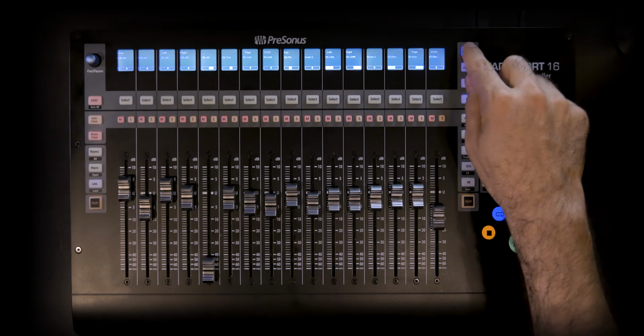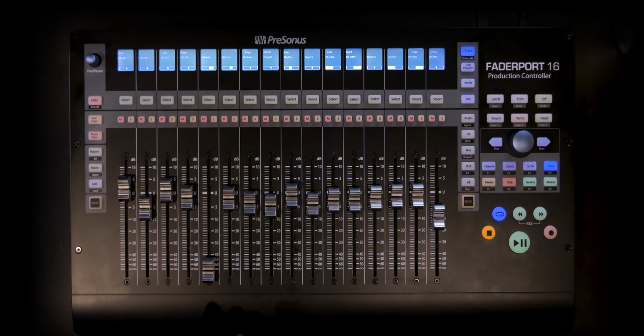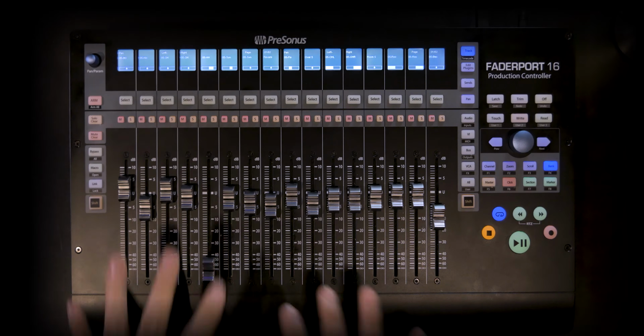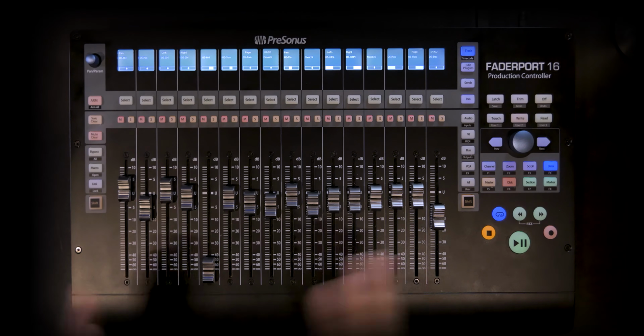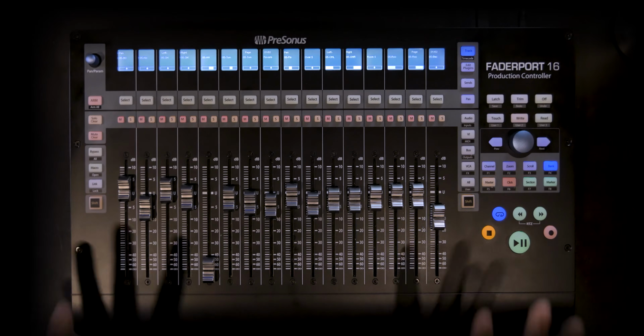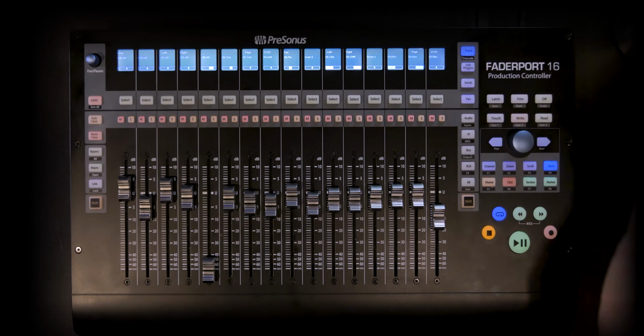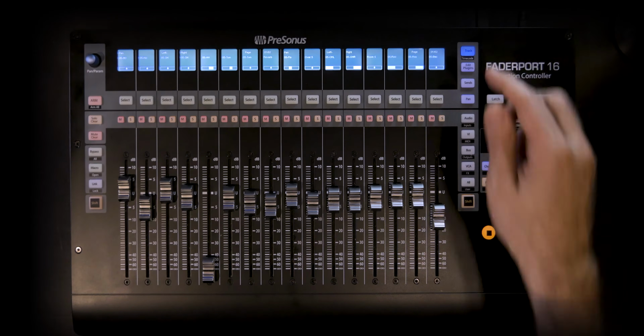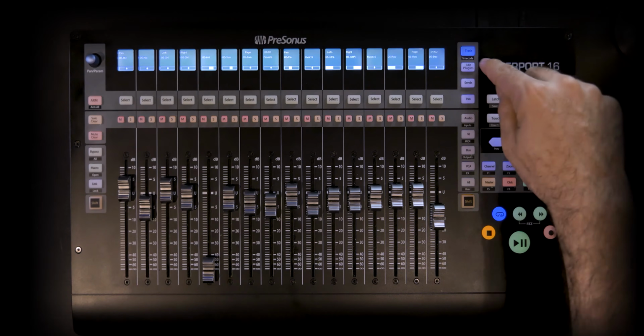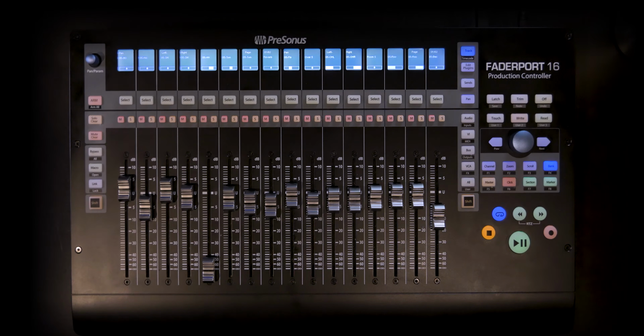So first, when we click on track, that is going to set our FADERPORT with level faders. It's kind of the default value for the FADERPORT 16. So just to control the levels of your channels, this is how the faders are going to be set up by using track. Now, there's a time code written right underneath the track button here.